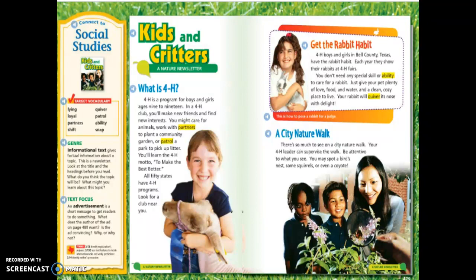What is 4-H? 4-H is a program for boys and girls ages 9 to 19. In a 4-H club, you'll make new friends and find new interests. You might care for animals, work with partners to plant a community garden, or patrol a park to pick up litter. You'll learn the 4-H motto, to make the best better. All 50 states have 4-H programs. Look for a club near you.